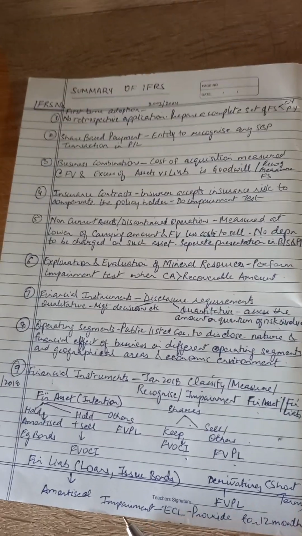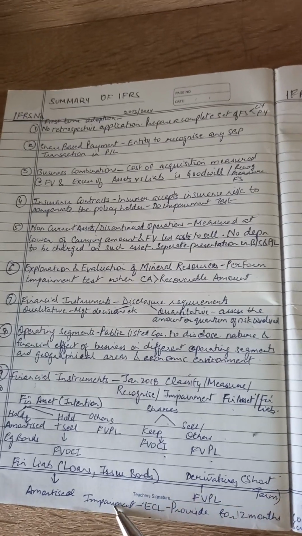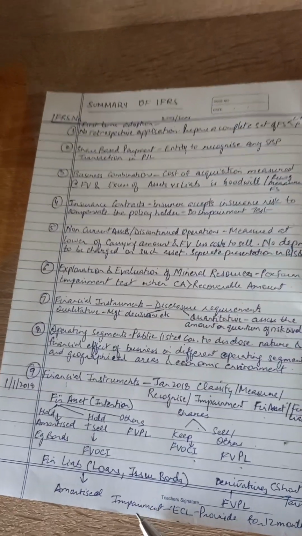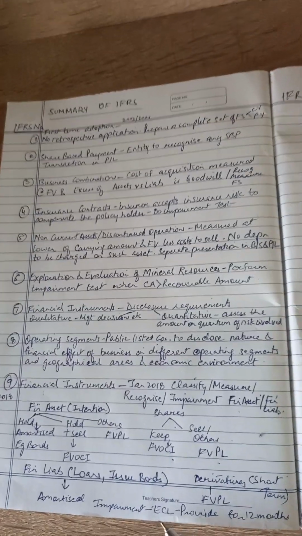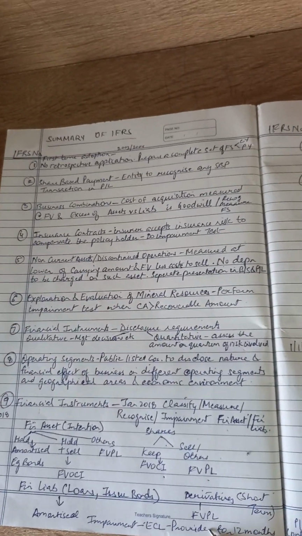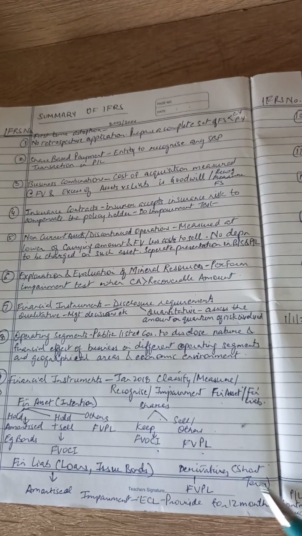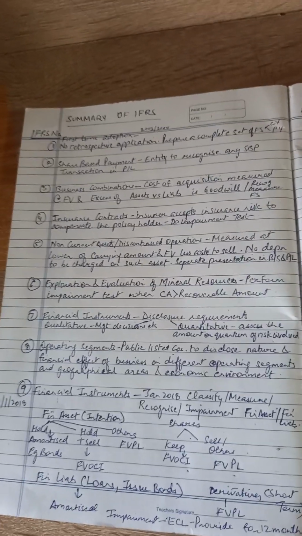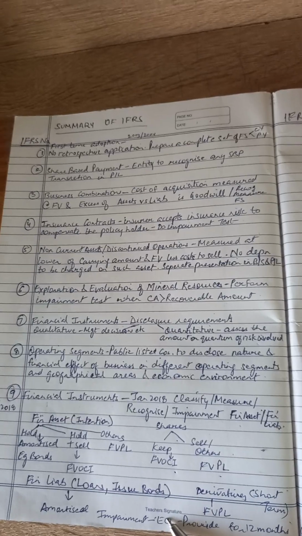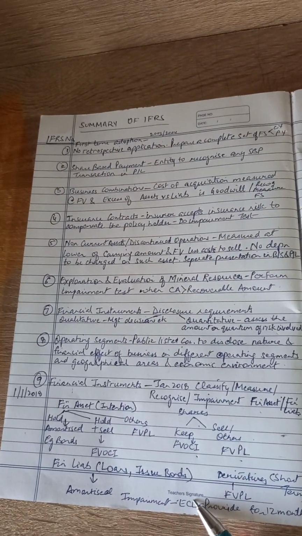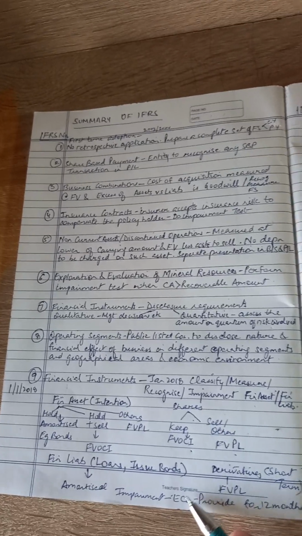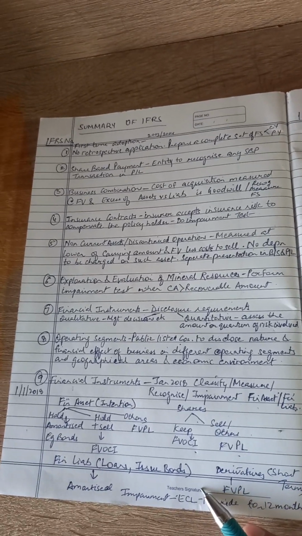Now the last point to consider here is impairment. So here in terms of financial instruments under IFRS 9, expected credit losses have to be provided for 12 months, for 1 year, at the inception itself, from day one itself. This is one very important change that has come into effect for financial instruments. So in terms of banking, this is a very important change.